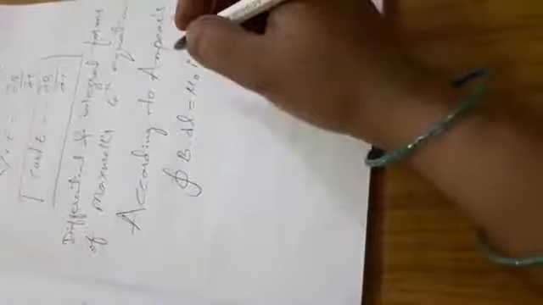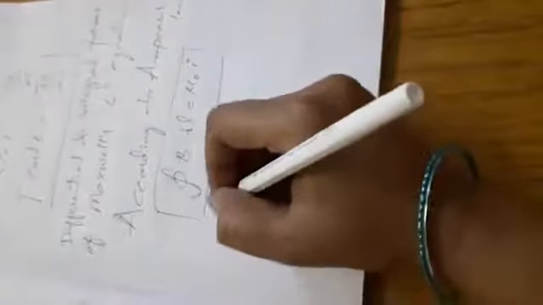According to Ampere's law, you can write B dot dl is equal to mu naught I. So this is already in the integral form. This is known as the integral form of Maxwell's fourth equation.